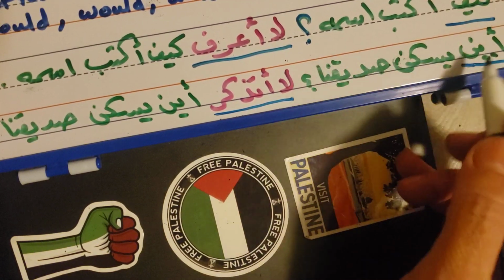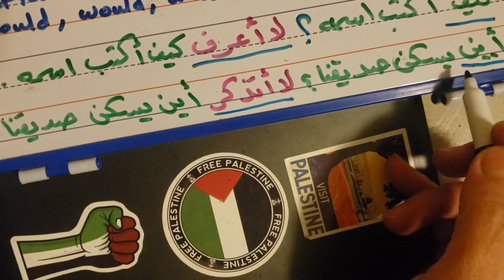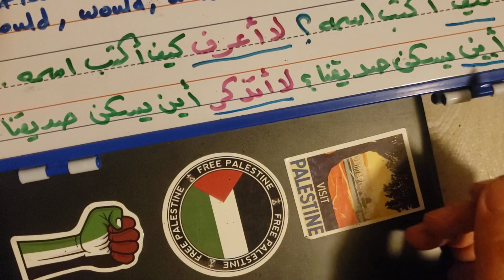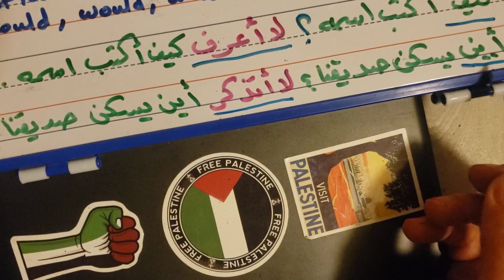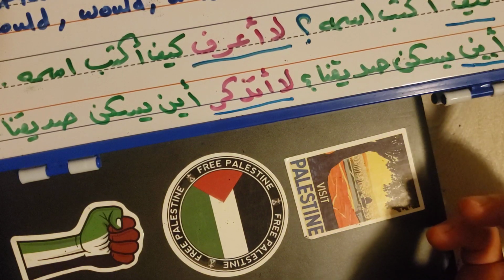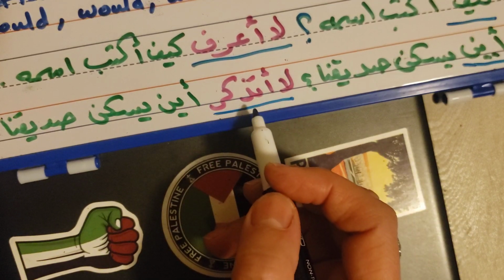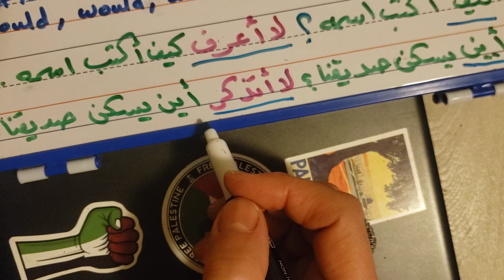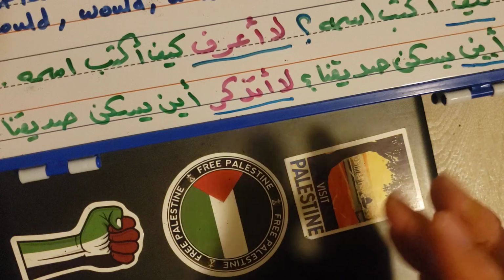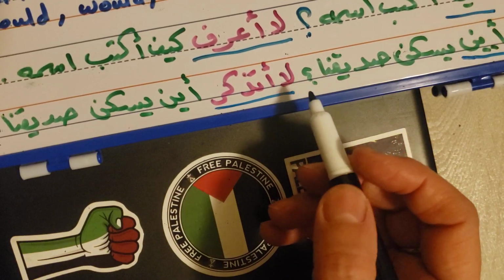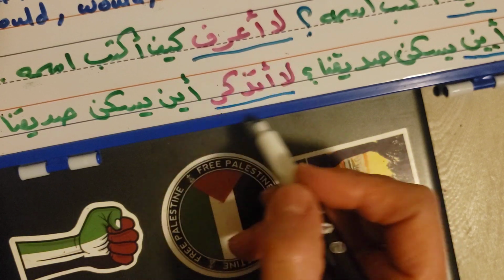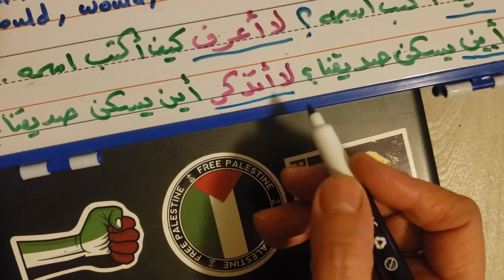Even though here it is indicated that this is a question, أين يسكن صديقنا? Here the intonation is kind of different. أين يسكن صديقنا? So the emphasis is on أين. But here the emphasis is on I do not remember, because you are indirectly asking for help. You don't want to say, where does our friend live? You don't want to shock them with that question. You just want to be milder or gentler. So you say, oh, I don't remember. لا أتذكر أين يسكن صديقنا.